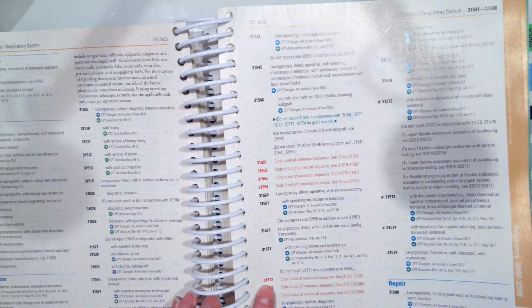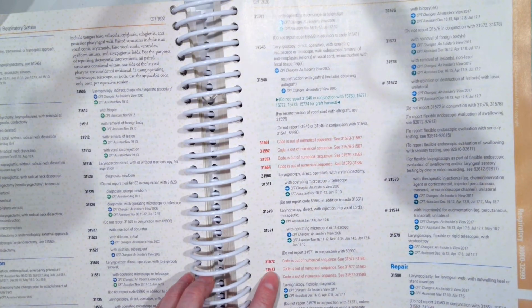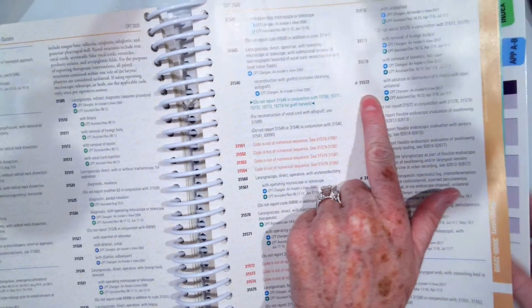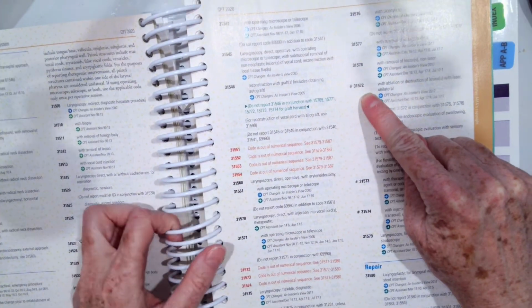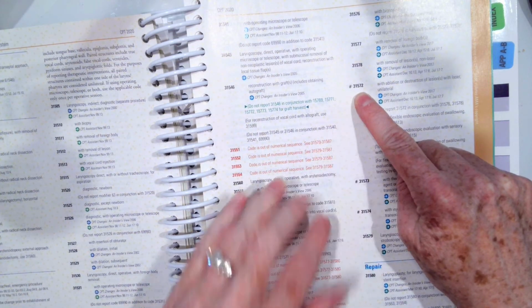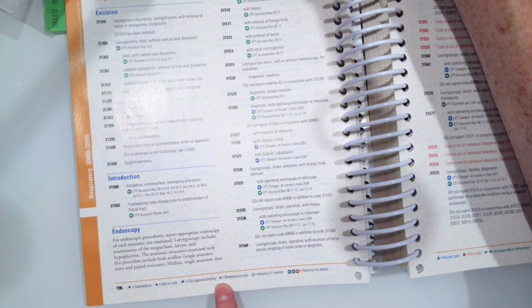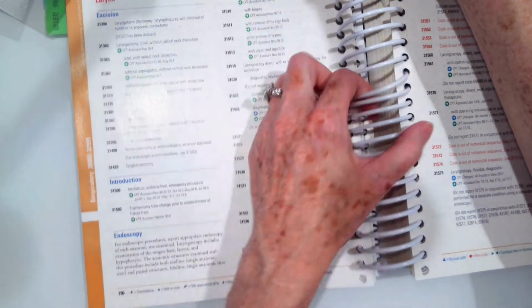And it tells us that that code is out of order, is what the red is telling us. So then we come over here to find it. Sometimes if they're out of order, you have to look. This code also has a number sign in front of it. So you'd want to look at the bottom and look at your symbols, what they mean. And this means that it's a resequenced code. You look at the very bottom. That's what this number sign means, is resequenced code.